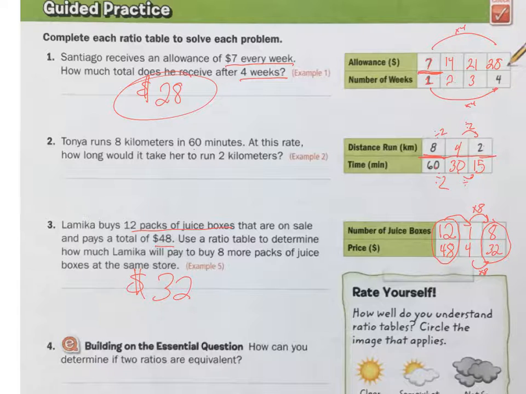Go ahead and go on to independent practice, page 43, numbers 1 through 5.